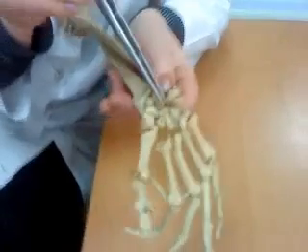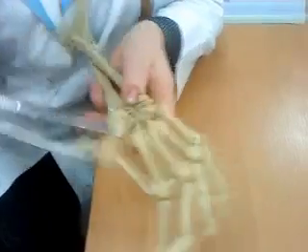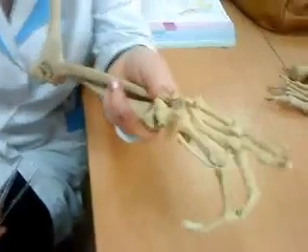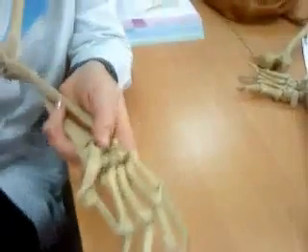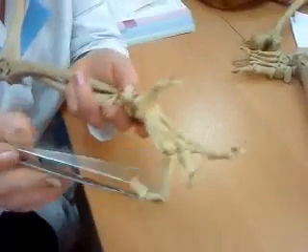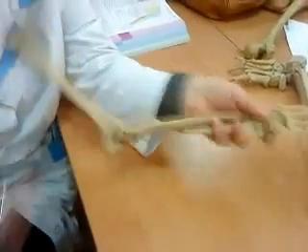Trapezium, trapezoid, capitate, hamate. Metacarpal bones. In your exam it will be the first metacarpal bone, the fifth metacarpal bone, not a problem. Proximal phalanx, middle phalanx, distal phalanx. Base of the sacrum.